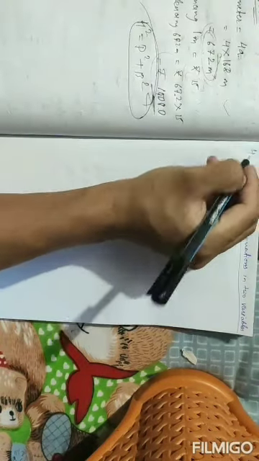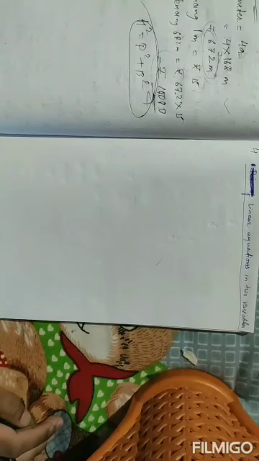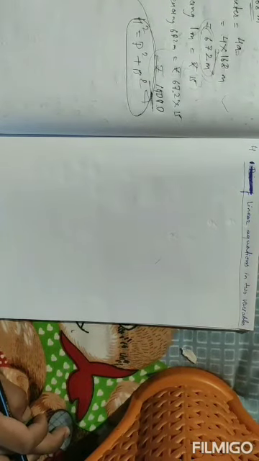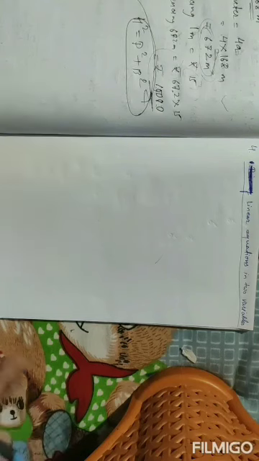Hello students. Today we are going to start with the new chapter, and that is chapter 4, linear equations in two variables. I hope you know what is the meaning of a linear equation, right? In the previous chapter, that is in polynomials, we have already studied about linear equations. So what do you mean by linear equations?